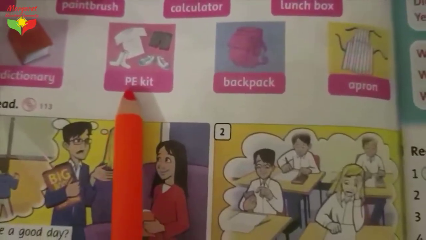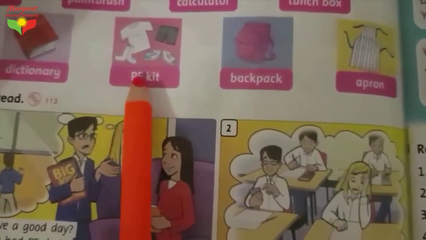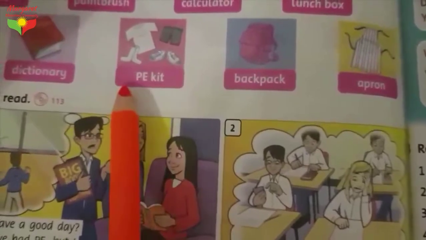PE, it means physical education. Physical education, what does it mean?